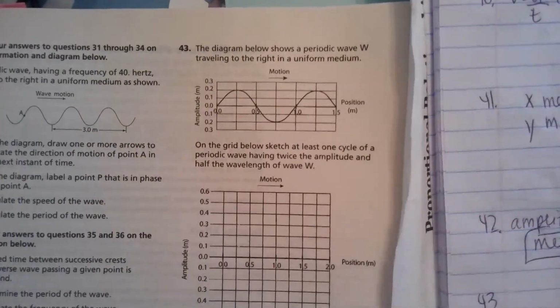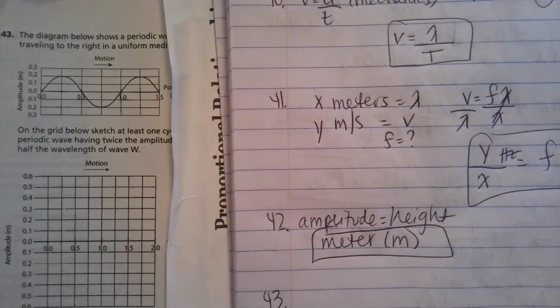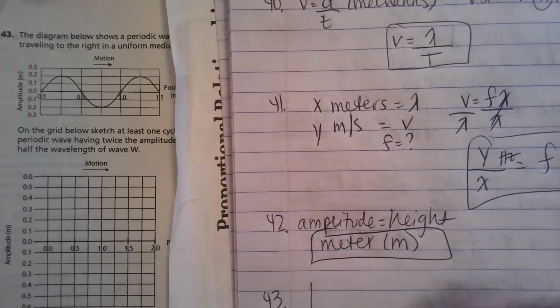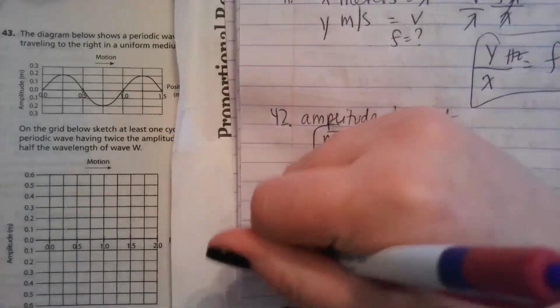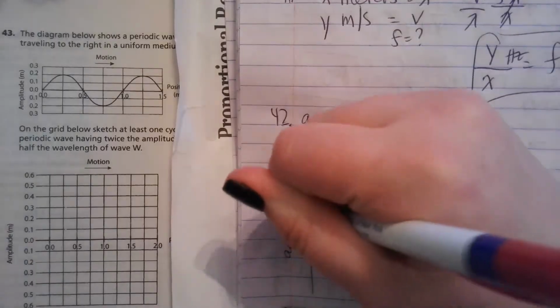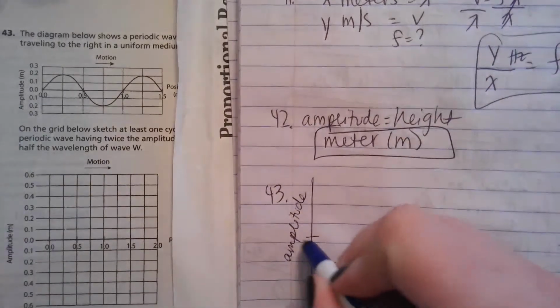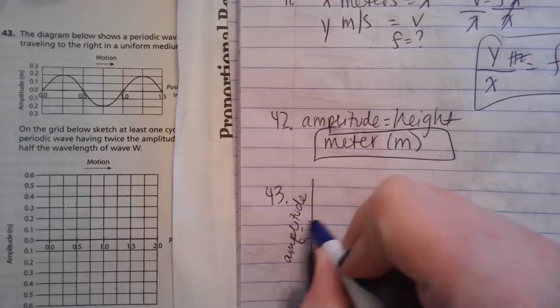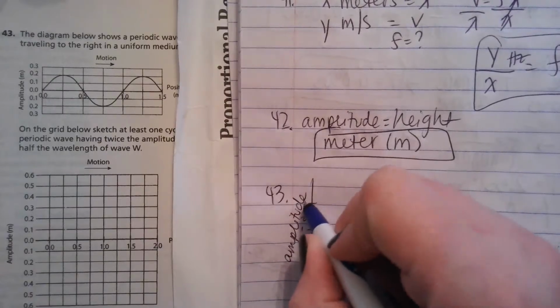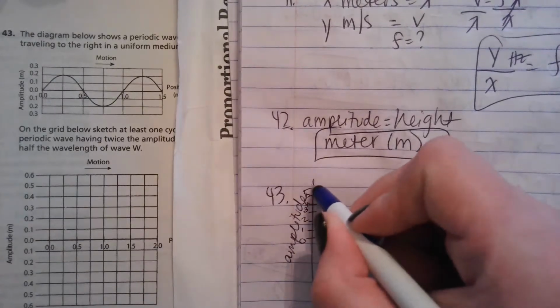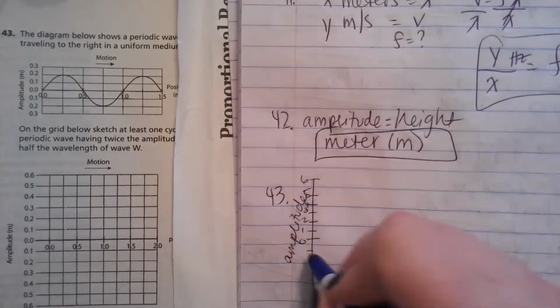I'm going to move my book a little bit so we could see my drawing. Okay, so I'm going to just do my best to freehand a graph because I don't want to write in my book. Amplitude, this will be 0, 1, 2, 3, 4, 5, 6. Okay.